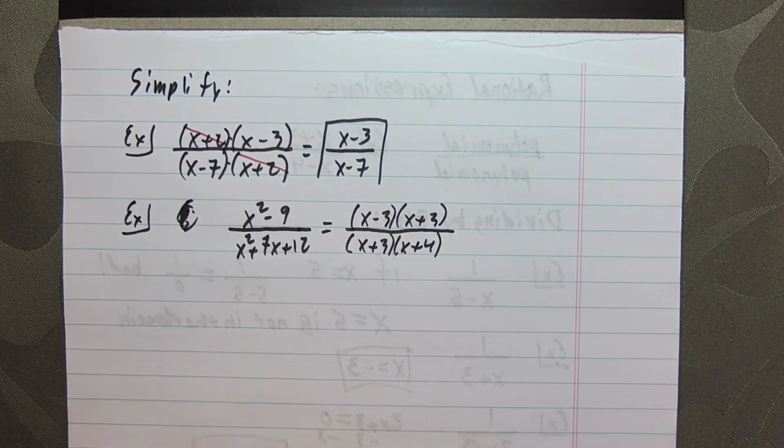The denominator just factors. This is what you learned last week. Stop. Oops.